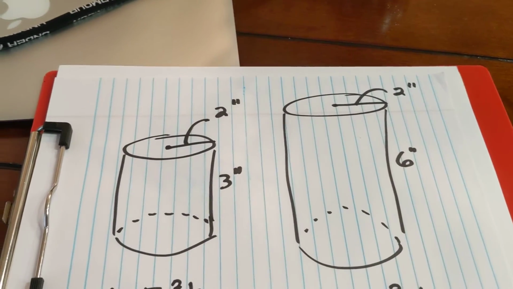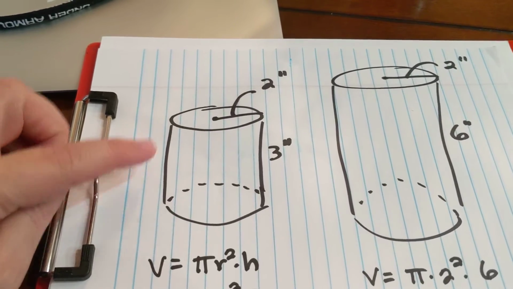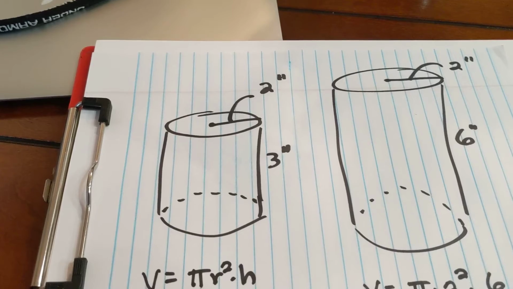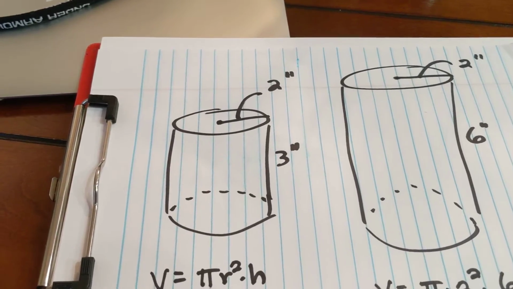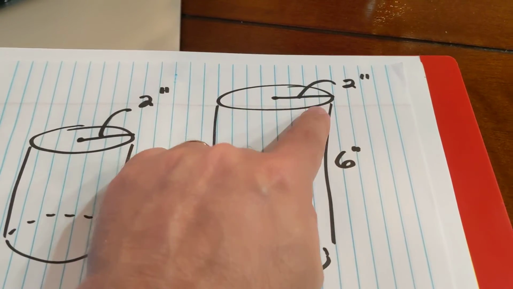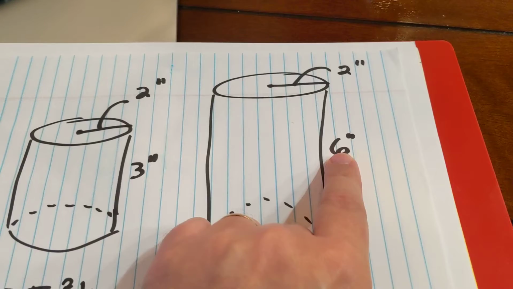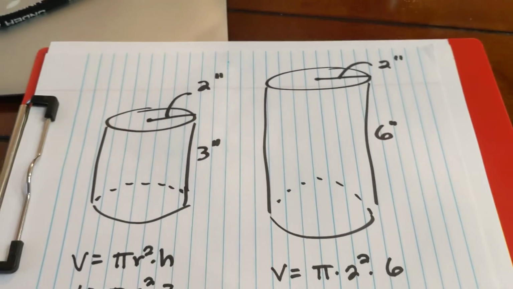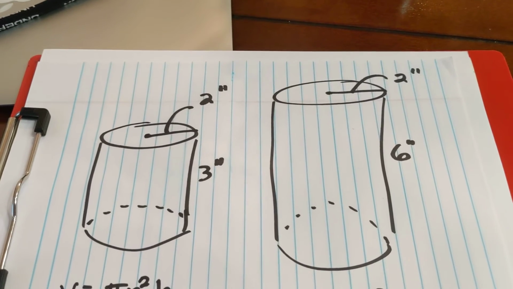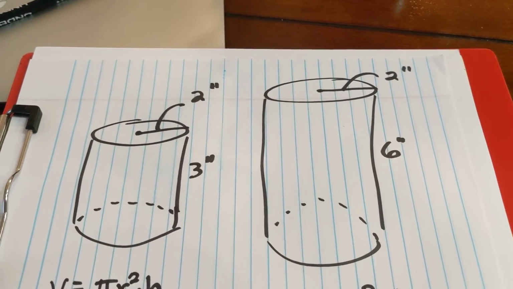All right, let's do a little geometry with cylinders. Suppose you have a small cylinder over here, 3 inches in height, with a radius of 2 on the top. Then you have a larger cylinder that has the same radius, but it's twice as tall. So this is 3 inches, this is 6 inches. All the other dimensions on the cylinders are the same. One is twice as tall, but other than that, they're the same dimensions.